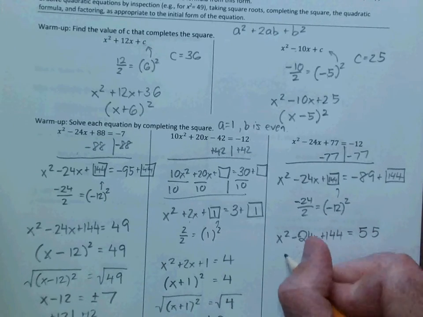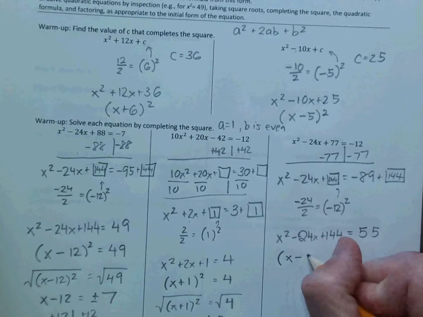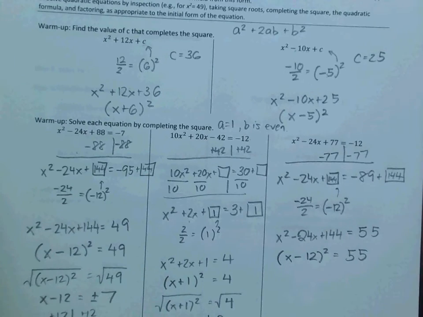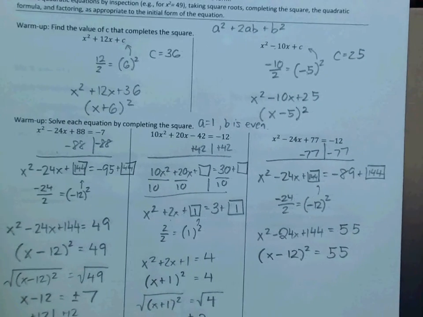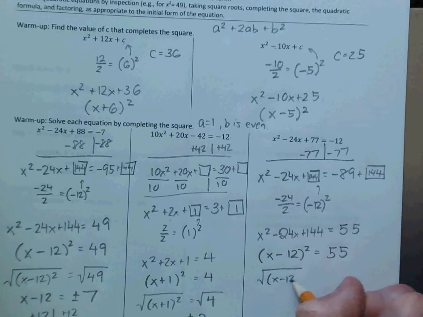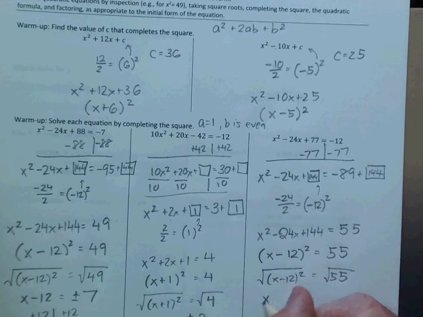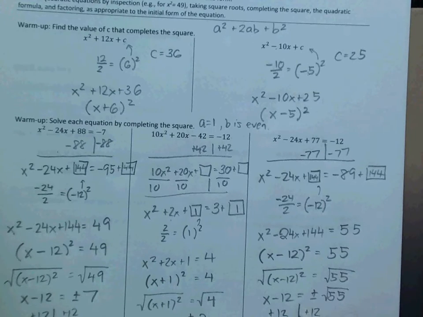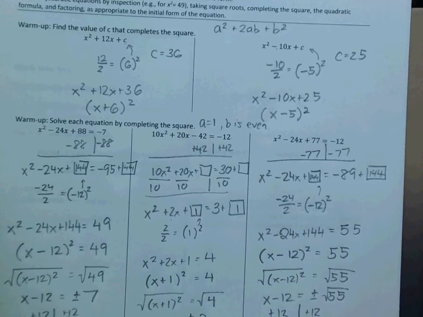The left-hand side is a perfect square trinomial. It factors as x minus 12 quantity squared is equal to 55. I can now solve this using square roots. Take the square root of both sides. Left-hand side is x minus 12 is equal to plus or minus the square root of 55. And I'm going to add 12 to both sides. And I will get x is equal to 12 plus or minus the square root of 55.